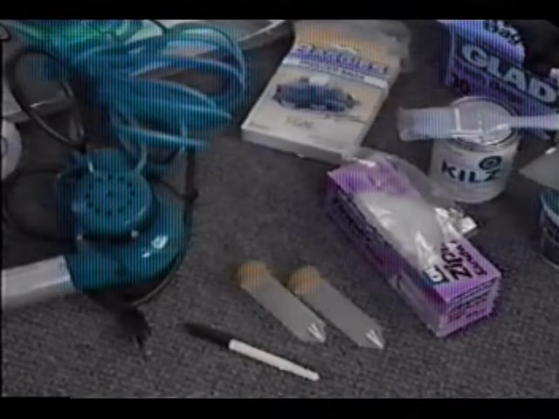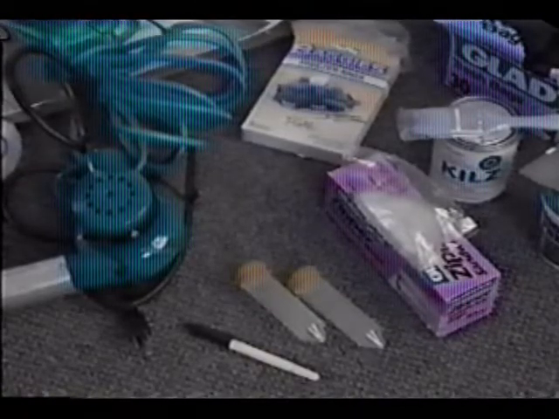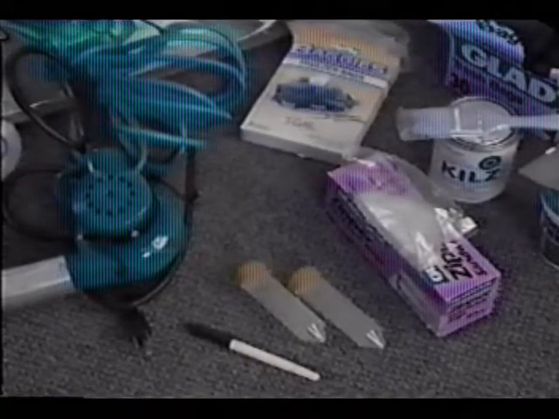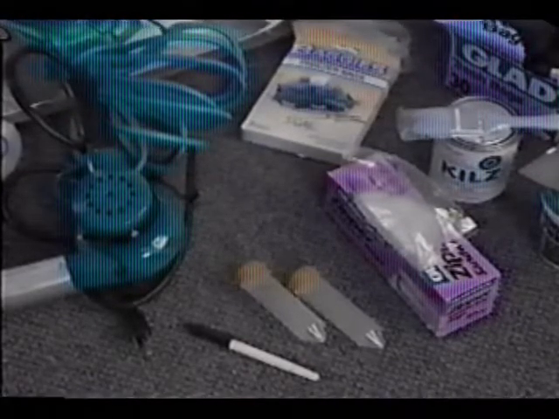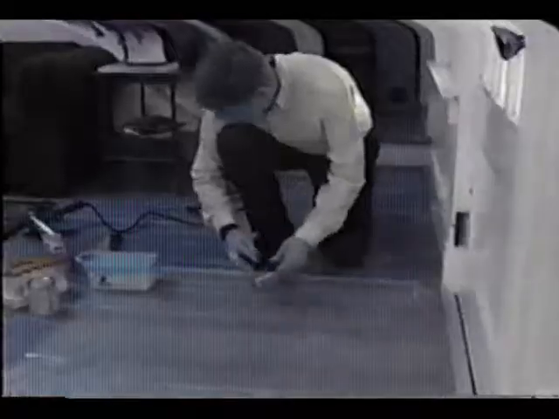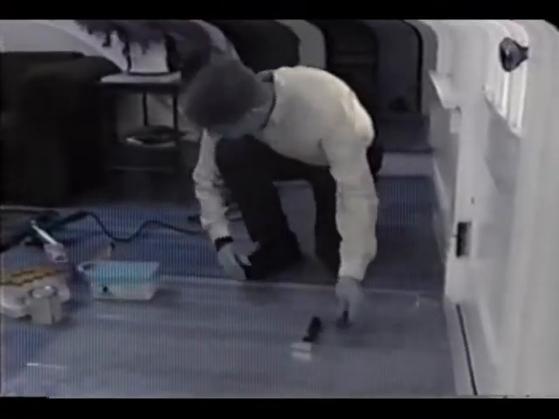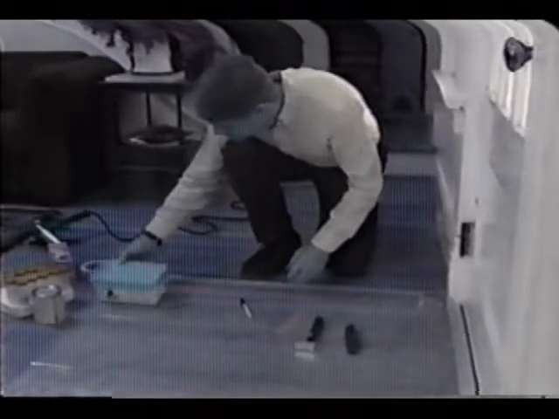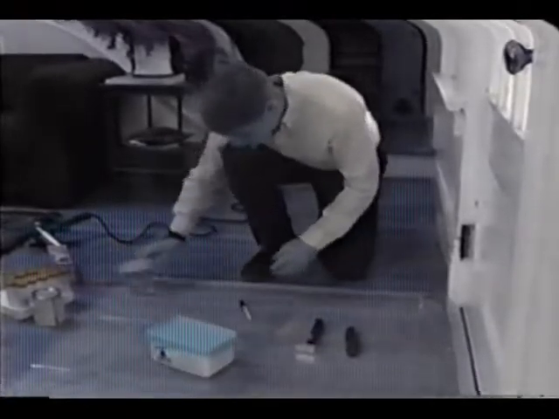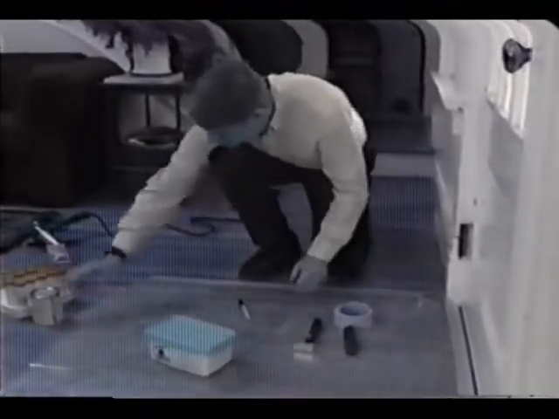You should also have a supply of pre-printed labels for the samples or a permanent felt tip marker. Finally, you'll need a field sampling form and a laboratory submittal form. The sampling procedure begins with the selection of an inconspicuous spot on the surface to be sampled. The recommended area of a sample chip is about 4 square inches.